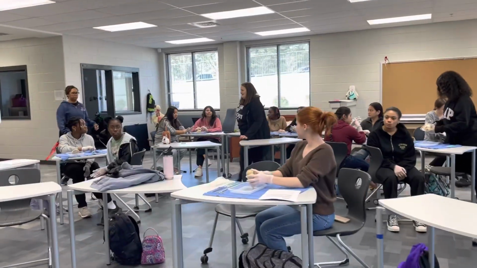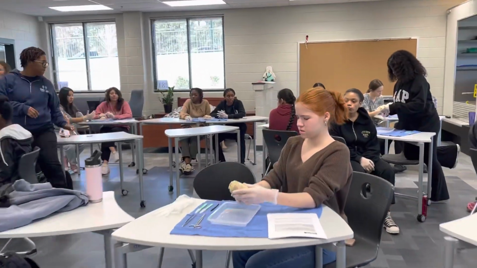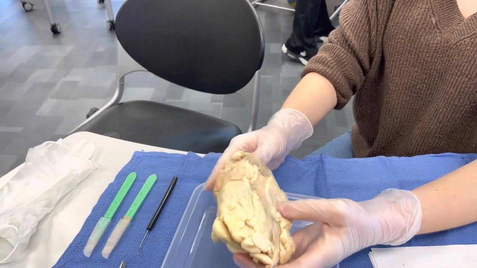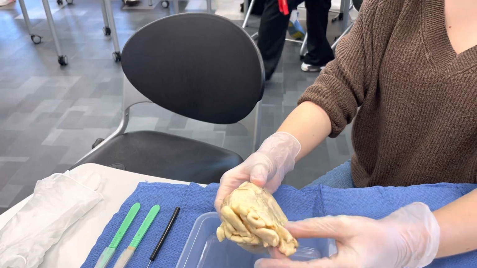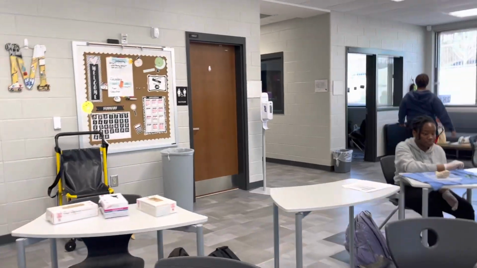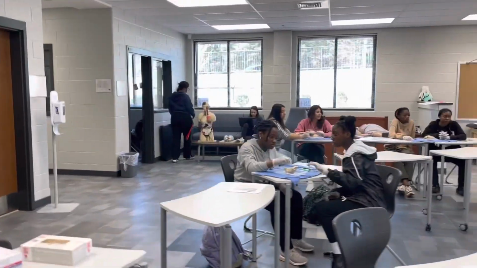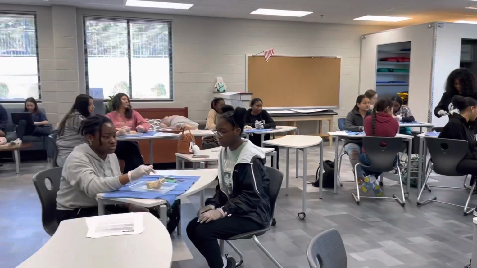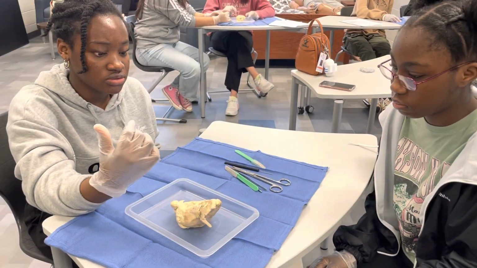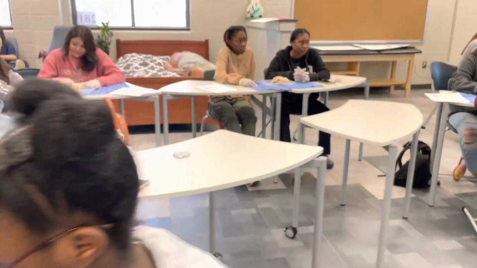So what does that mean? That's the outside, right, because it means around the heart. Good job. So the first thing you see about your heart is that layer covered in it.